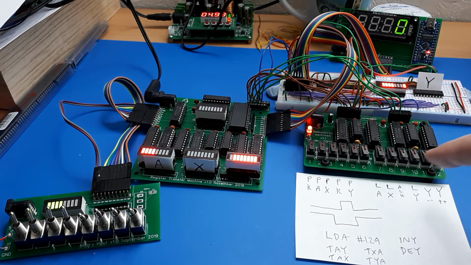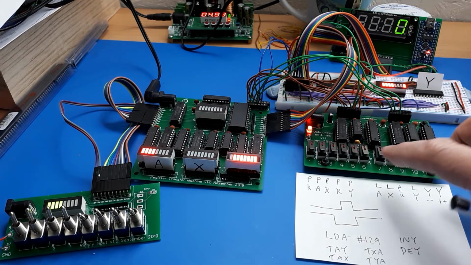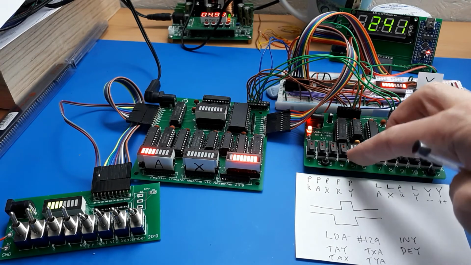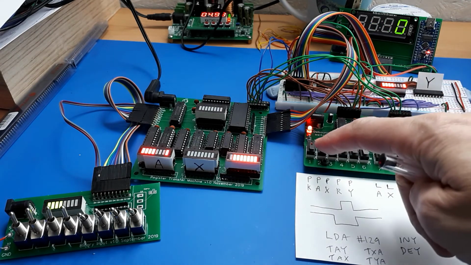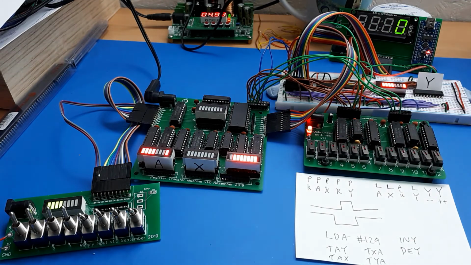And then transfer Y back to A. Publish Y, load it into A. And then publish A just to check what's in there, 241. So we can perform a very simple 6502 program that only contains a few instructions just by pressing buttons.